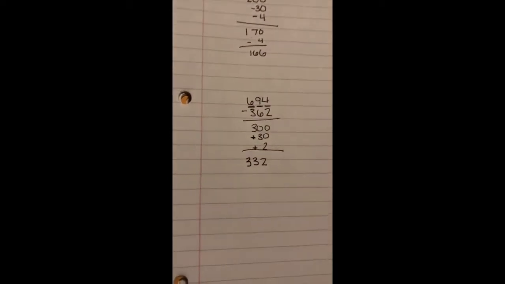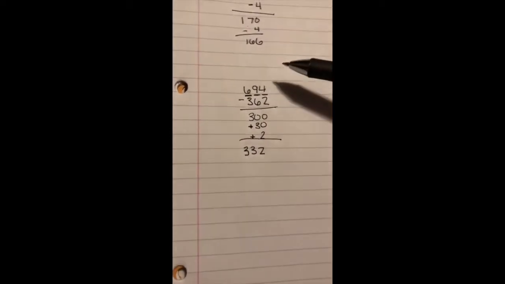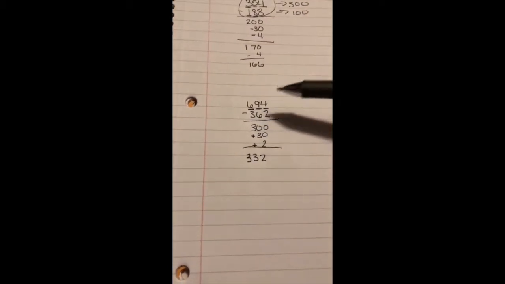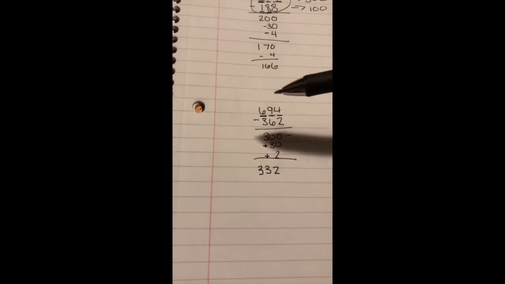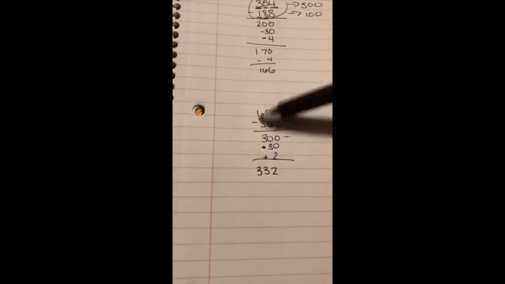Now some pointers for this problem to be able to help your kid at home is that when we are doing this, you need to make sure that you're going by the hundreds, the tens, and the ones place. This definitely makes students understand math better. They can do mental math because we know that 300 plus 300 is 600, and that gives us this number right here. We know that 60 plus 30 is 90, so that gives us these right here.